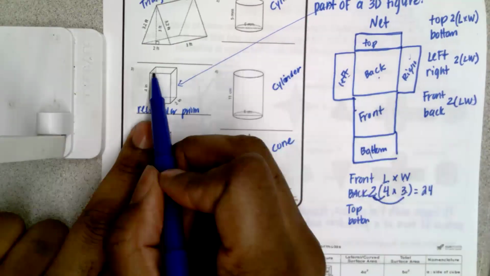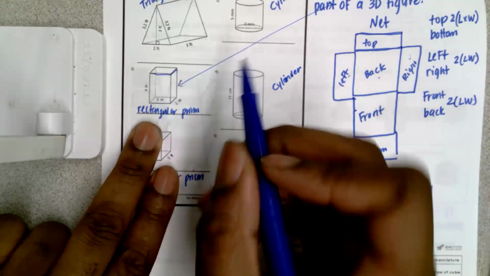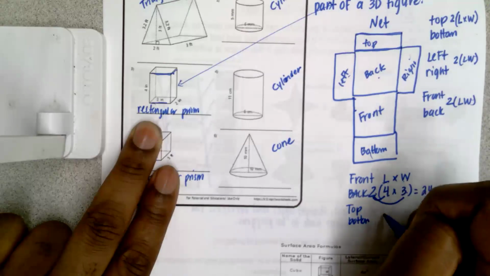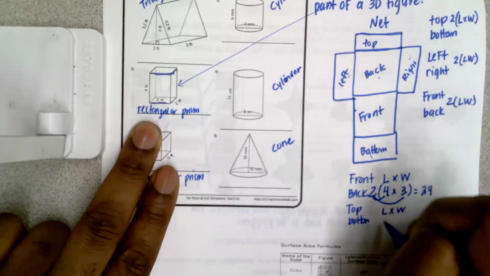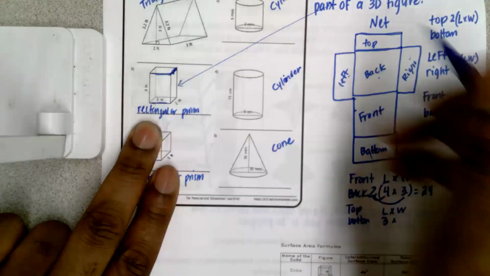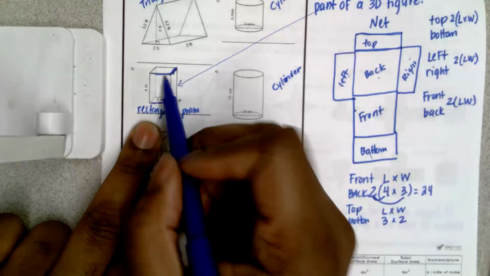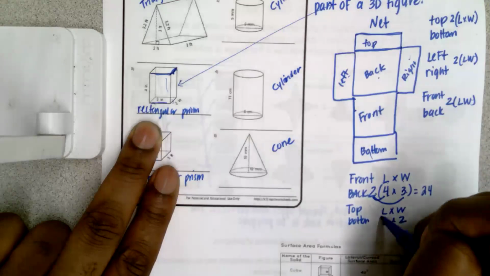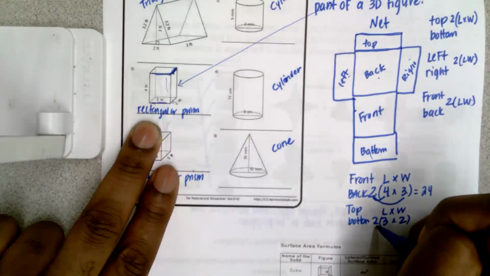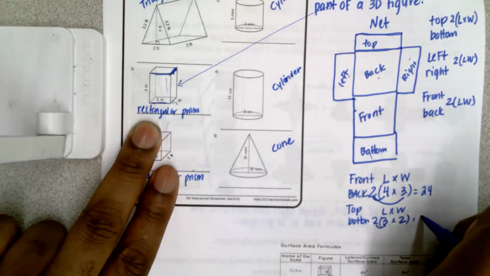Now I need to do the top and the bottom. Now the top looks like this, right? The length of the top will be 3. And the width of the bottom will be 2. Do you see that? So now I'm going to use distributive property to help determine this. 2 times 3 equals 6.